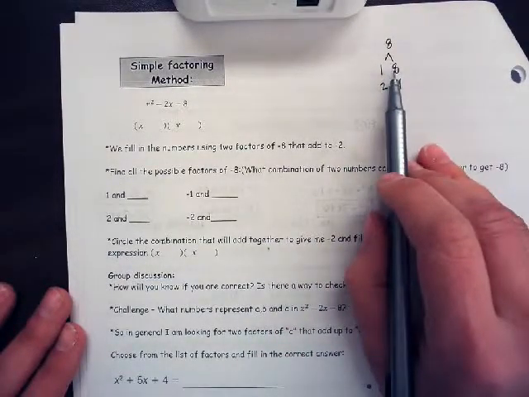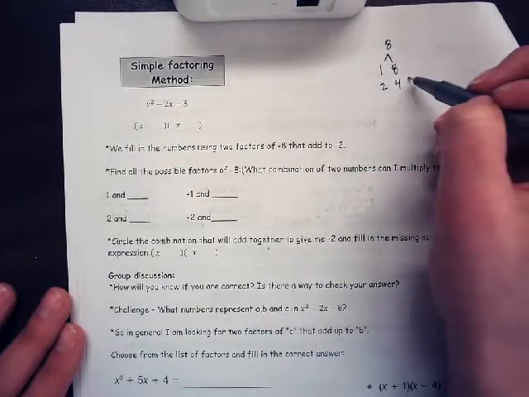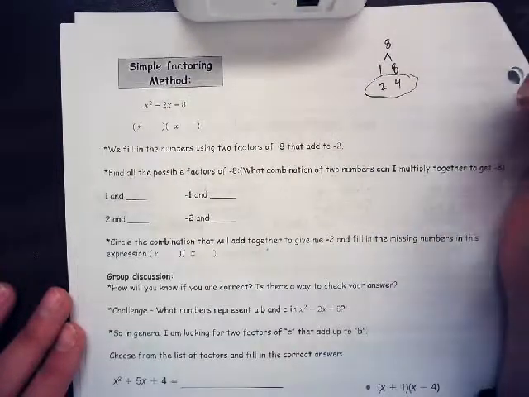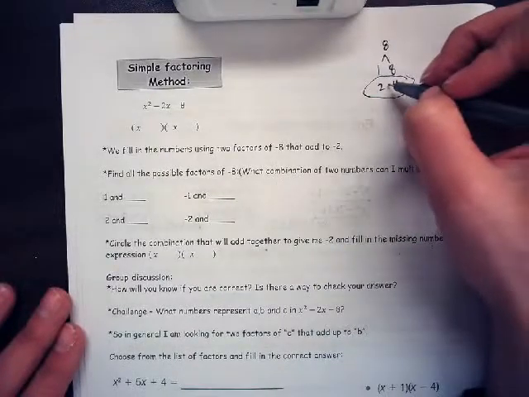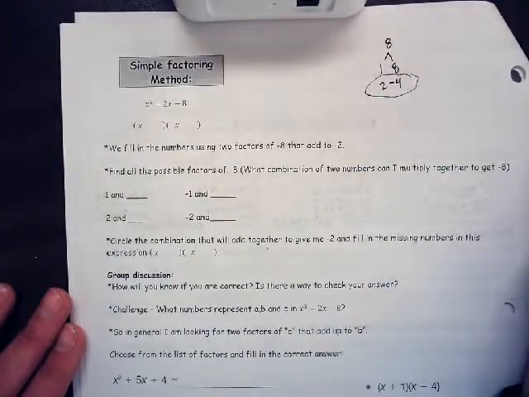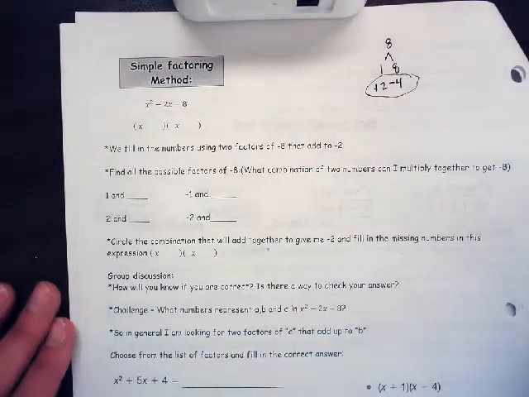So I know I'm not going to use 1 and 8. That's not going to help me get negative 2. But I know I can get negative 2 if I use those two. And in order to get that, I'm going to have to take 2 minus 4. So 4 would be negative and 2 would be positive.